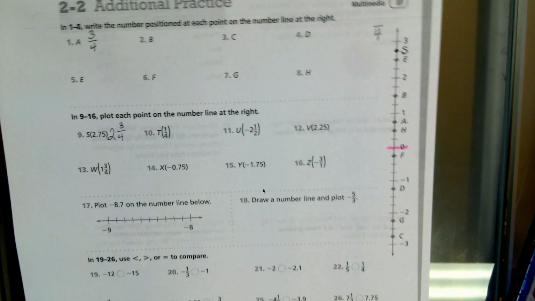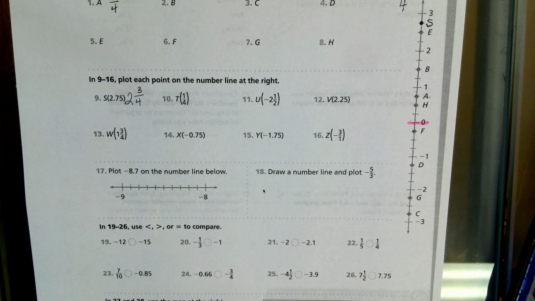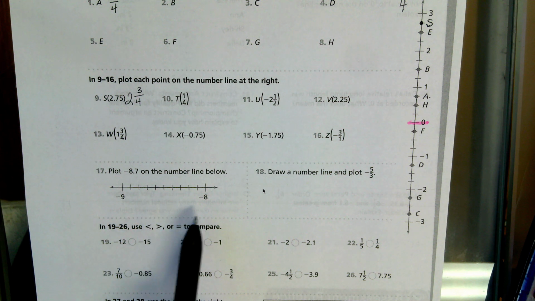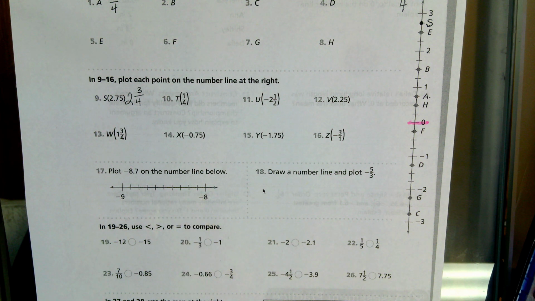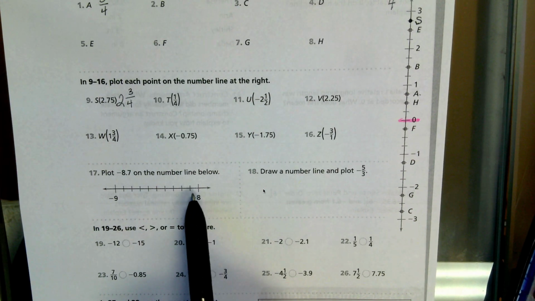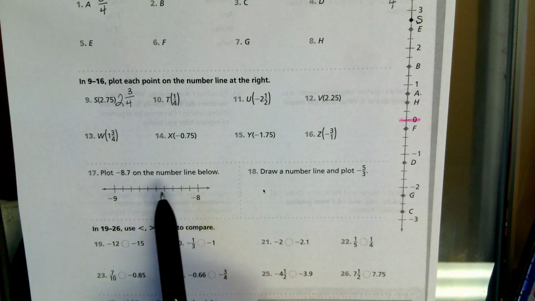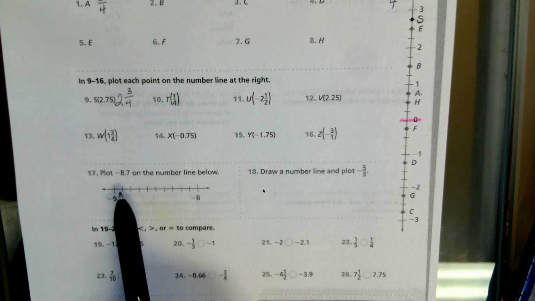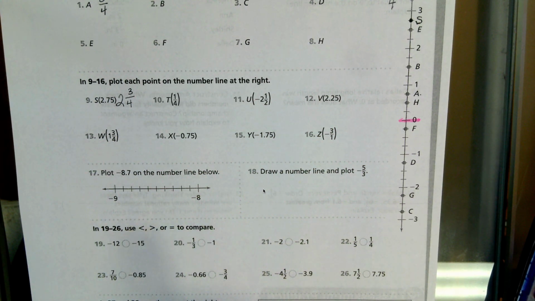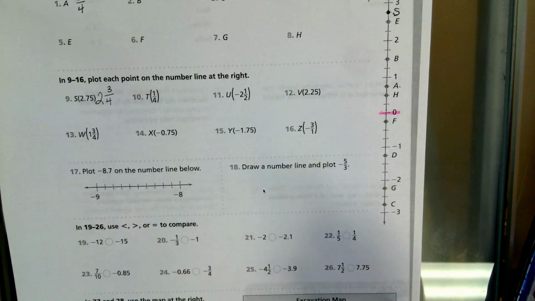All right. Look at number 17. It says to plot -8 7/10 on your number line. Remember, we count backward. So if I count my tick marks, let's see how many tick marks I have. Everybody count with me. 1, 2, 3, 4, 5, 6, 7, 8, 9, 10. So you should be able to find out where that 8.7 goes, right? Lovely. All right. Next one.